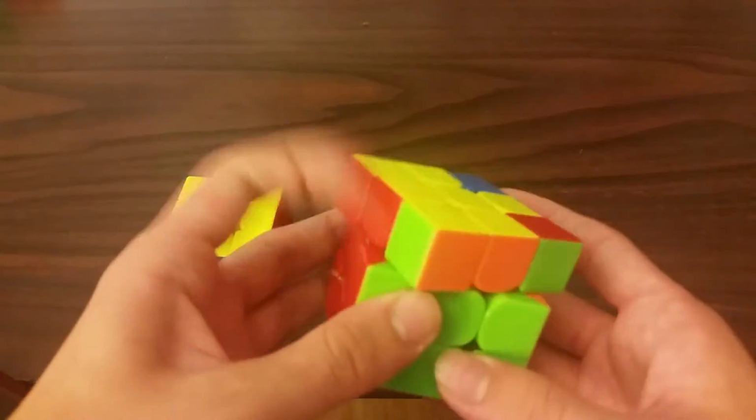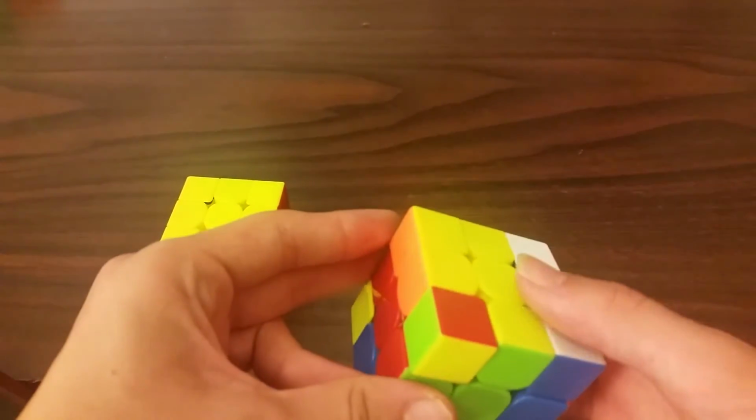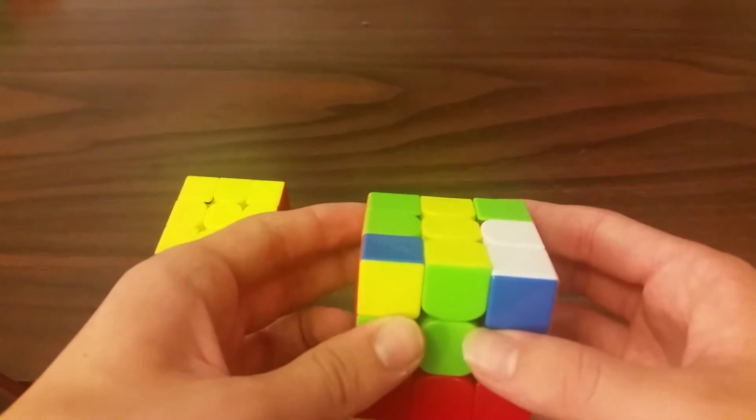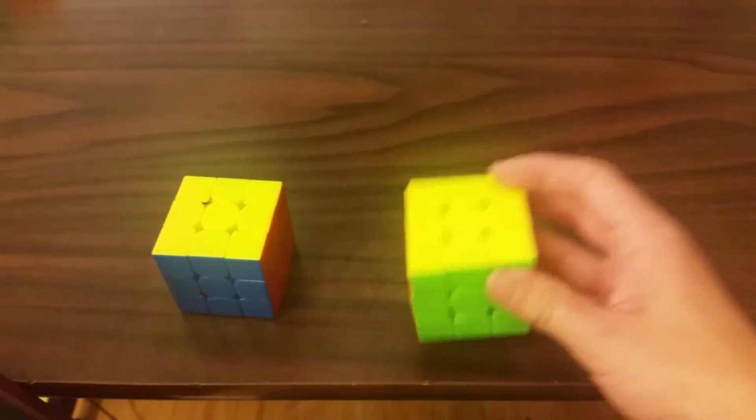Same for this one, you do block on left, bar. So R2 D, wide R U2 wide R', wide R D' R' U2 R'.